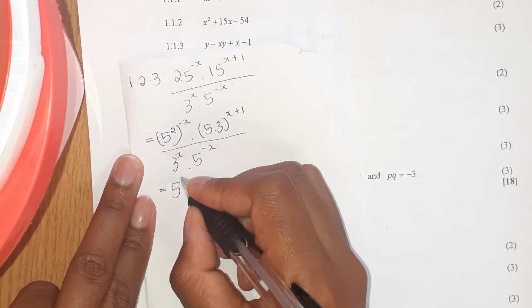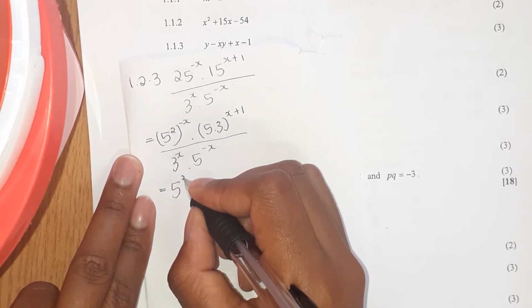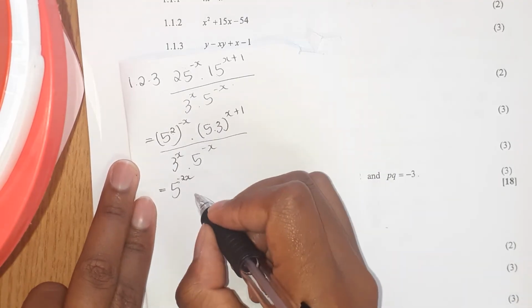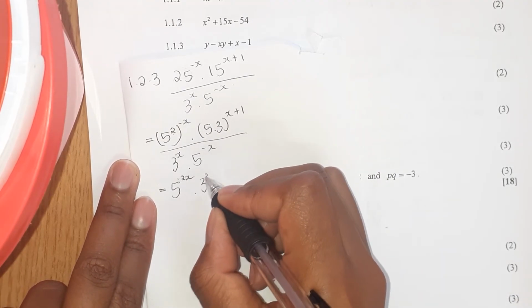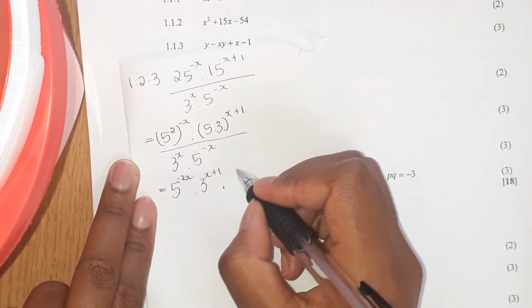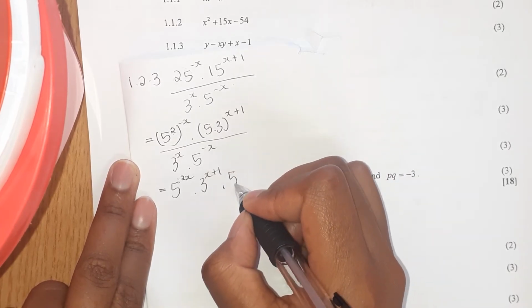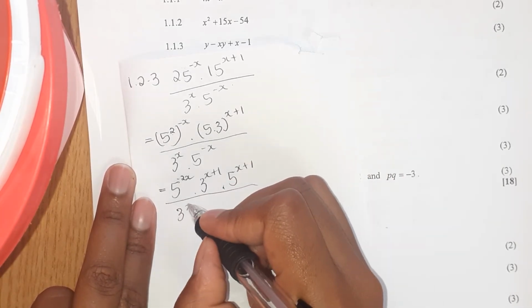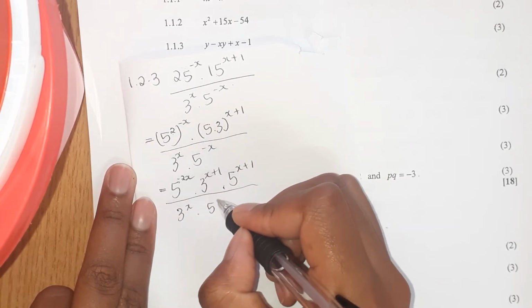We have 5 to the power of negative 2x times 3 to the power of x plus 1, and here we have 5 to the power of x plus 1.